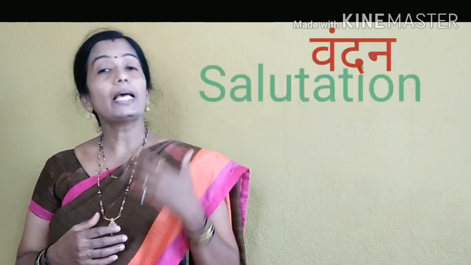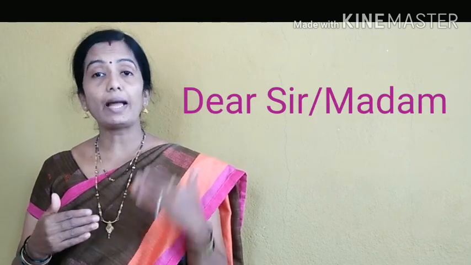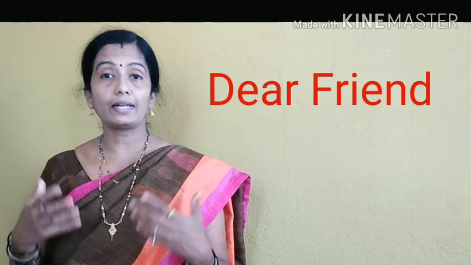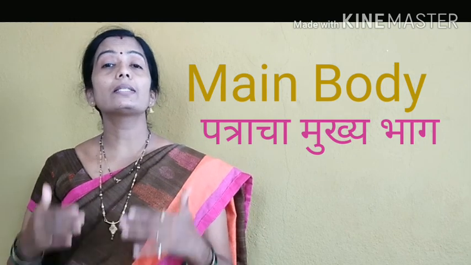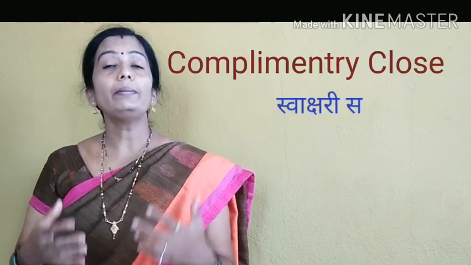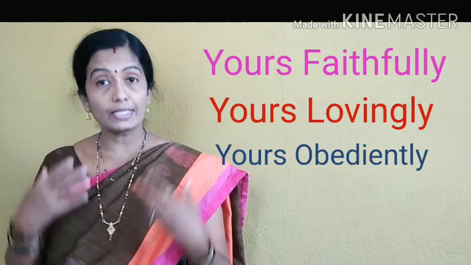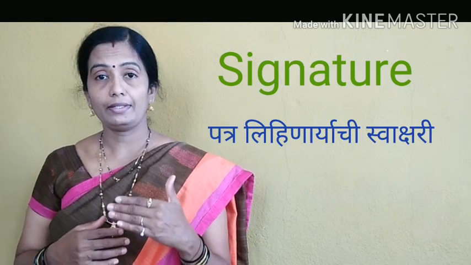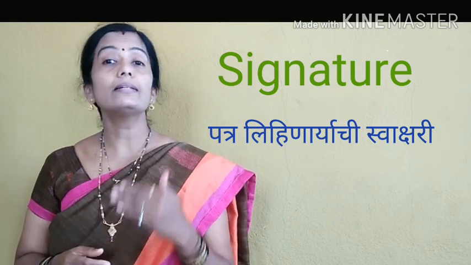In Marathi, पत्राचा विषय. Then salutation. In Marathi, वंदन. For example, dear sir, madam, or dear friend, etc. Main body of the letter means पत्राचा मुख्य भाग. Then complimentary clause means स्वाक्षरीसाठी लिहिले गेलेले शब्द. For example, yours faithfully, yours lovingly, yours obediently, etc. Then signature means in Marathi पत्र लिहिणाऱ्याची स्वाक्षरी, means sender's sign.